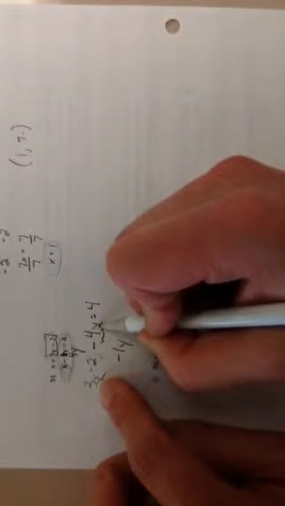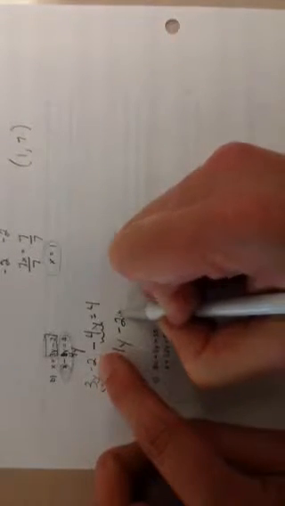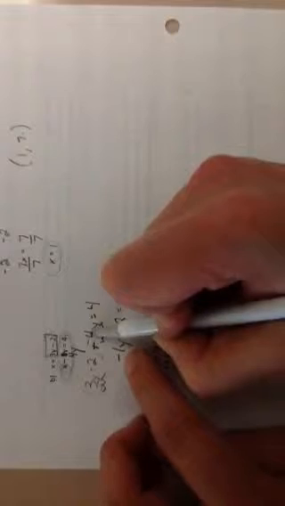3y minus 4y is negative 1y, right? So these are like terms. Combine them. They're on the same side, so we can combine them. There's still a negative 2 here, so a negative 2 equals 4. And you guys remember, when you have a minus sign in front of something, that's the same thing as plus a negative. So keep the negative sign with it. This is 3 plus negative 4 is negative 1, and this is a negative 2, right?